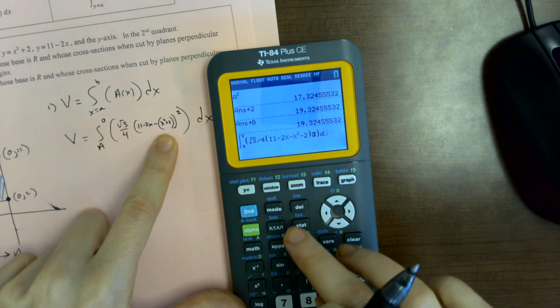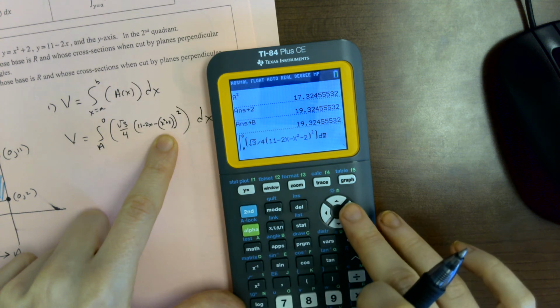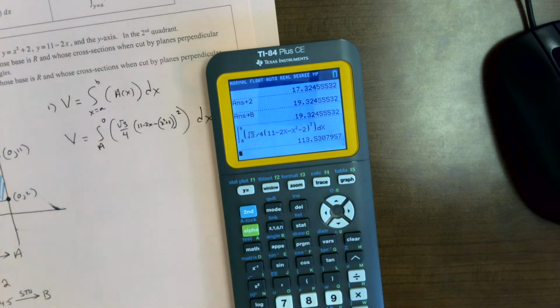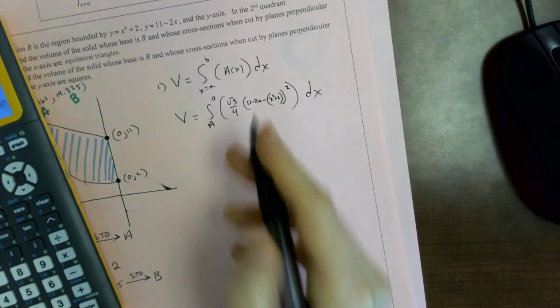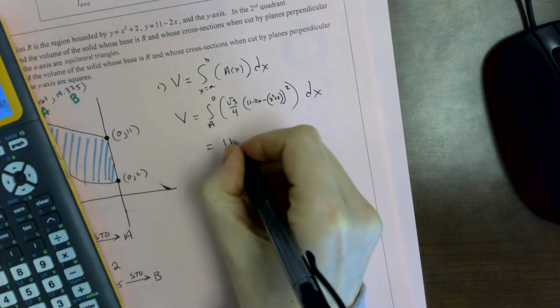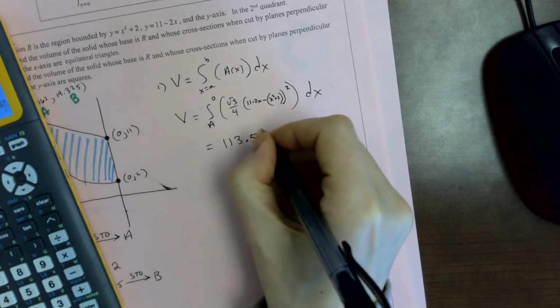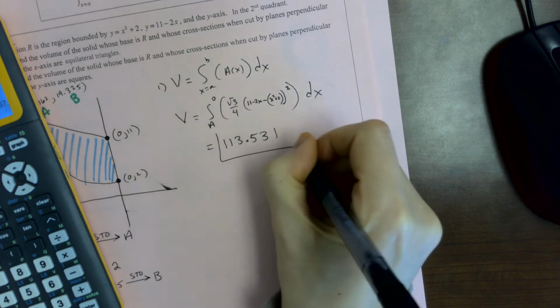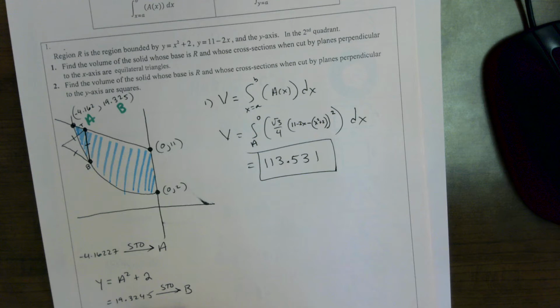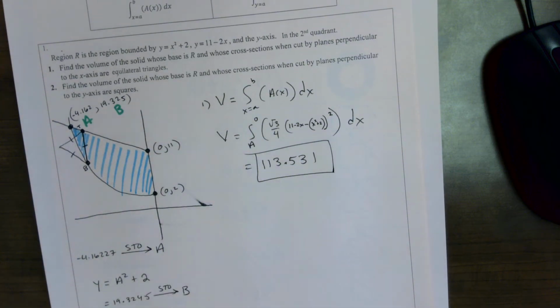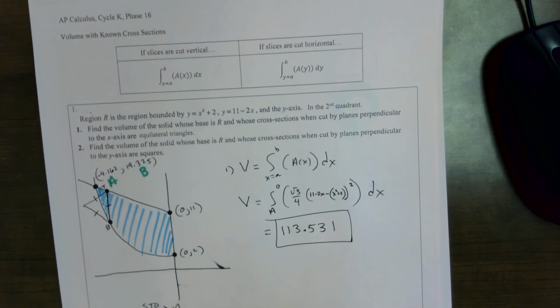Close parentheses, that's the whole base, square it, dx. Okay, so the volume is 113.531. You do not want to round your answers along the way, guys, but the final answer is 3 decimal places.